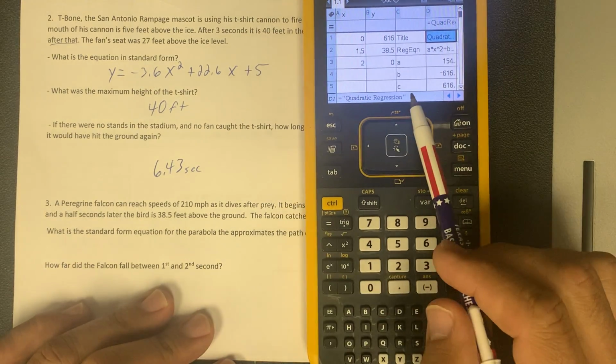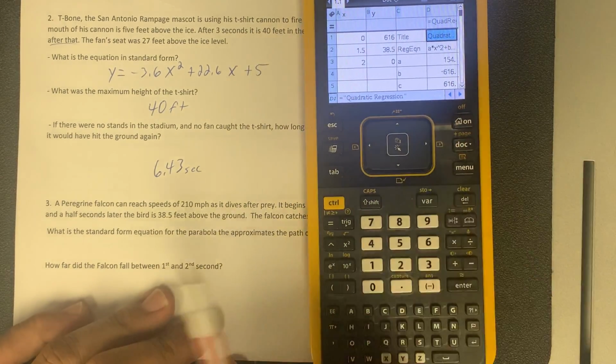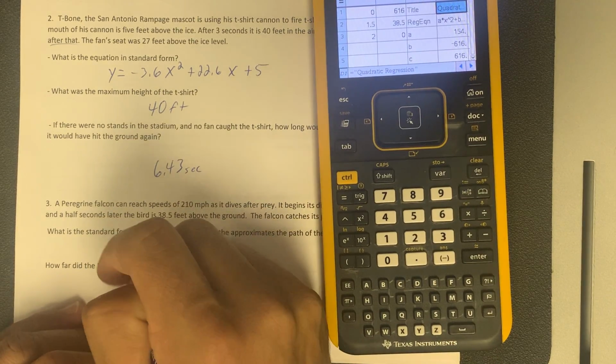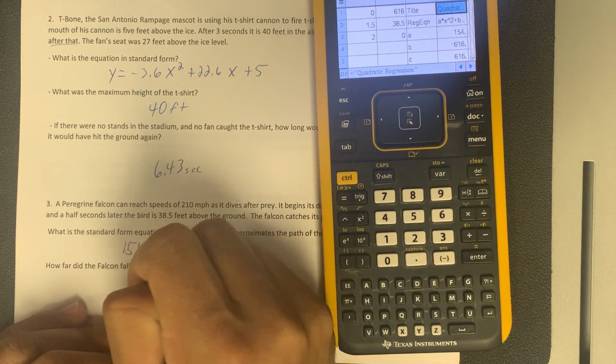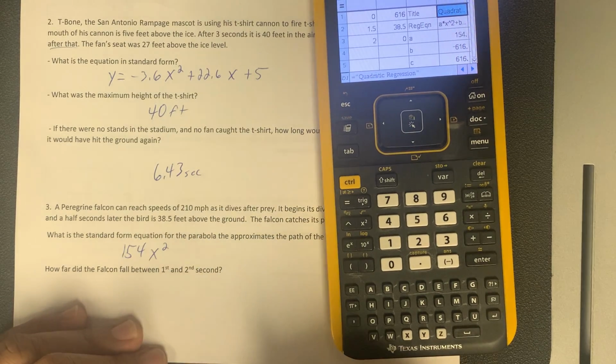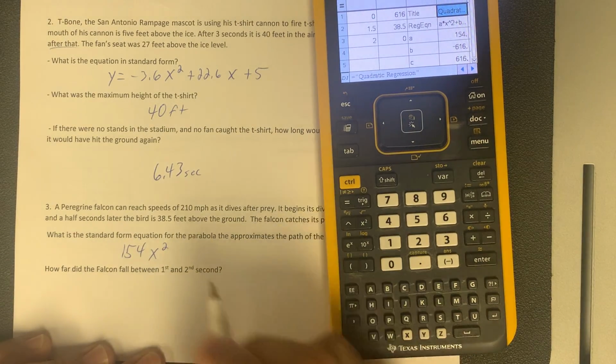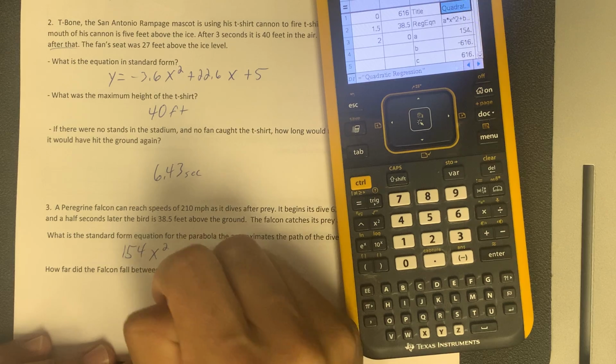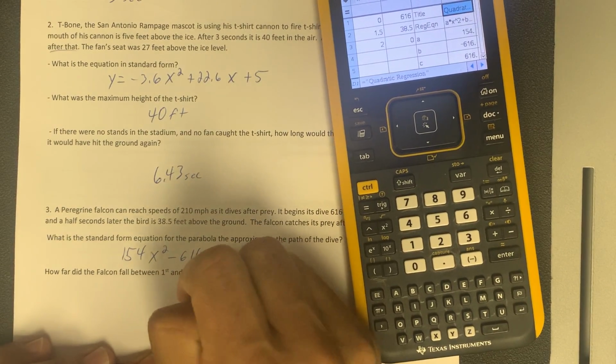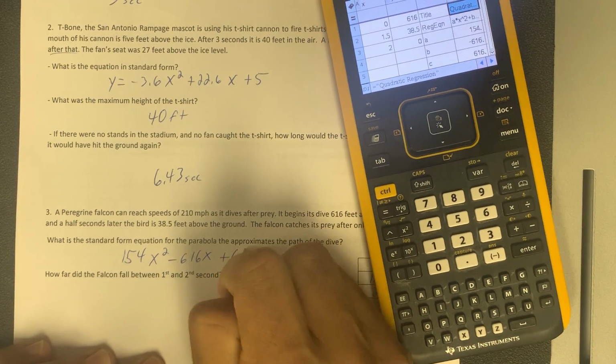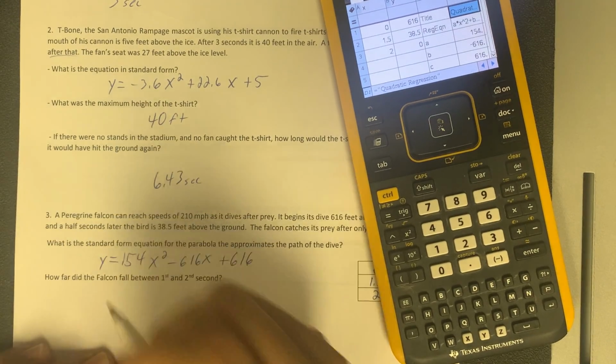So again, I can get it right here, or I can go to the graph and see that equation. But it is 154. That's A, so that's times X squared. Negative 616 X, and then positive 616. So that's Y equals, right?